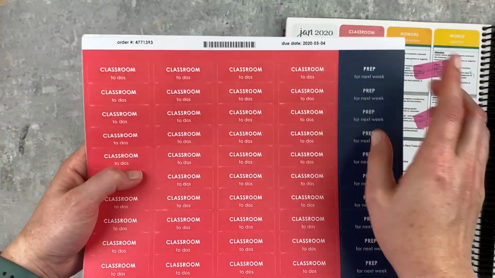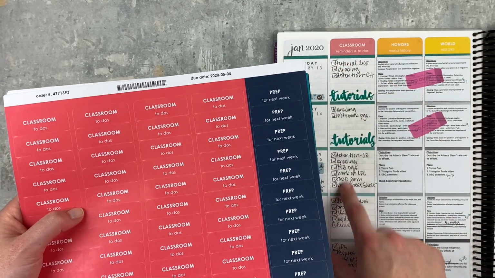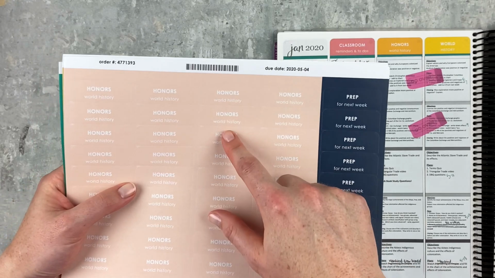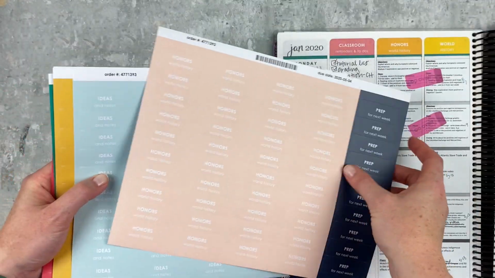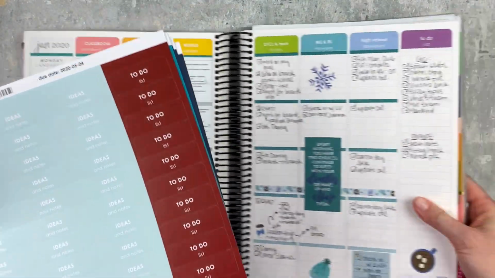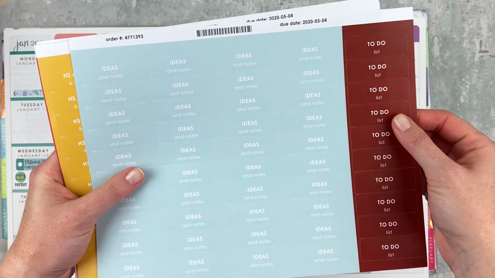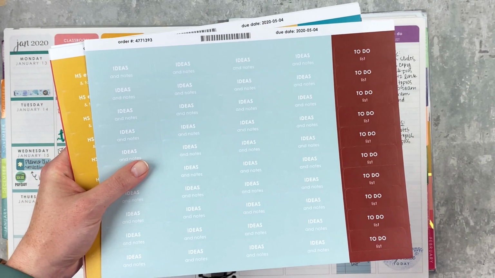Same for this one. So here's my classroom to-dos. I'm going to put them in the same spot here. So I've got classroom to-dos here, honors world history here. And then the other side I'm going to switch up this year. So I'm not going to be doing these labels here. I switched to ideas and notes, and then I had some room over here. I chose to-do list.